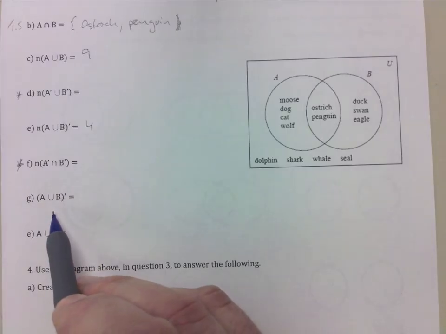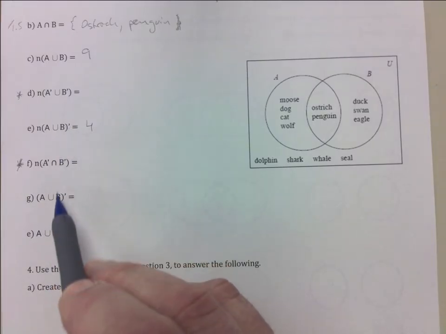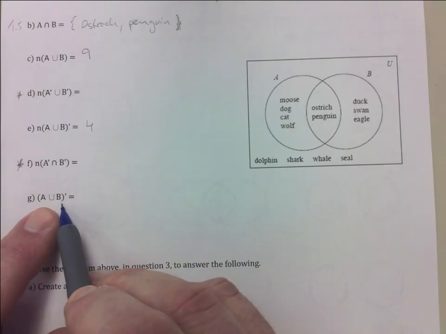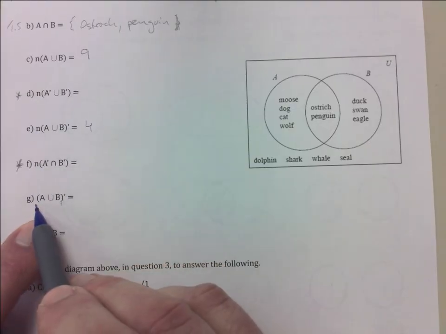Oh, do you have a double? Oh, no. I caught it. This one has an N, this one does not have an N.